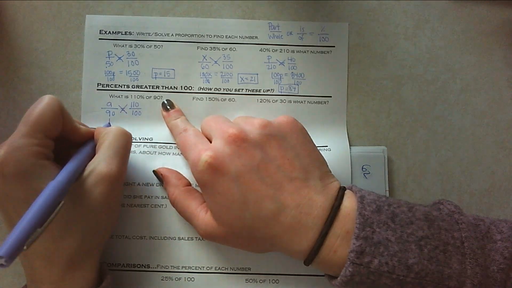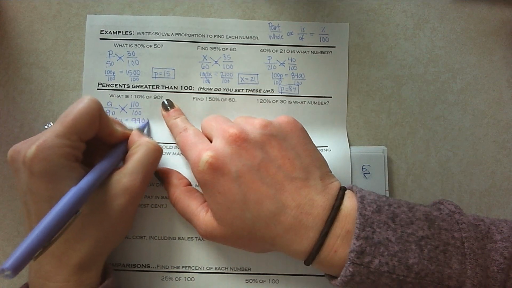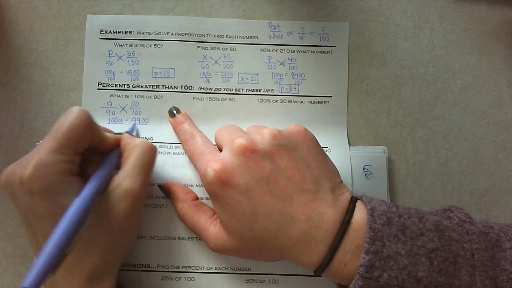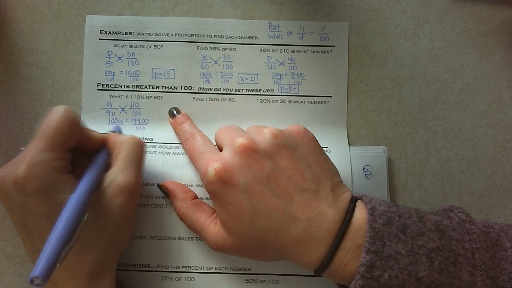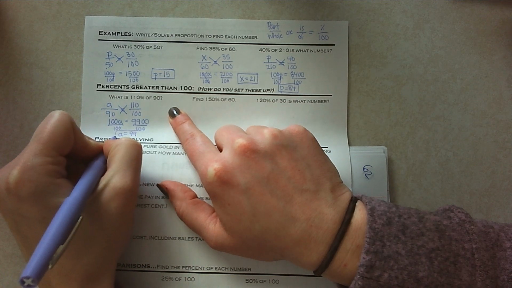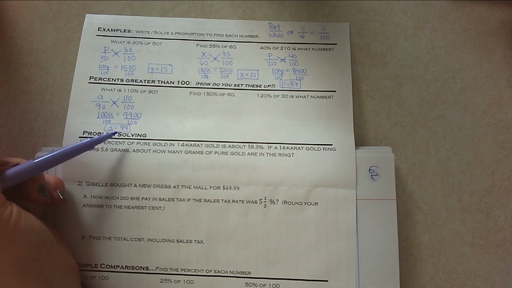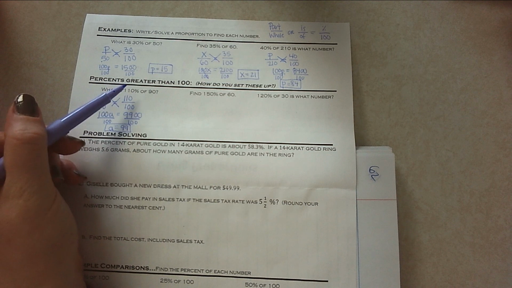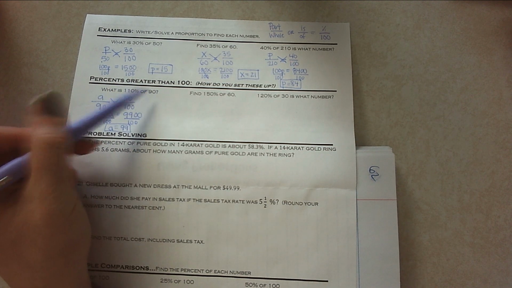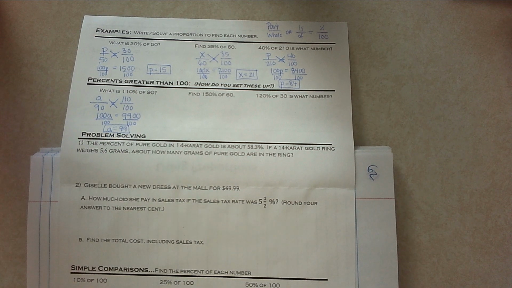I can use cross products to solve. 100A equals 9,900. And now the inverse of multiplying by 100 is dividing by 100, so I do that on both sides. And I get A equals 99. So 110% of 90 is 99. That makes sense because 110% is bigger than 100. So my answer is going to have to be bigger than my whole, bigger than 90. And so my answer here, 99, seems reasonable and makes sense.